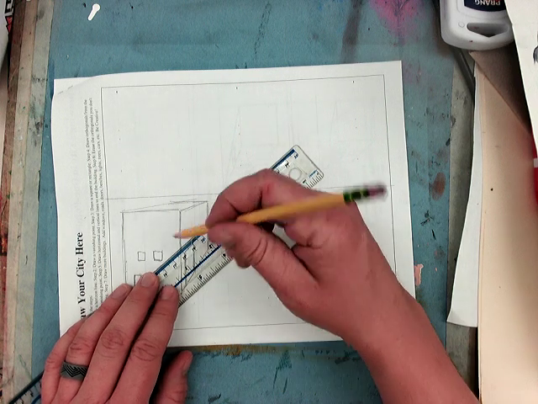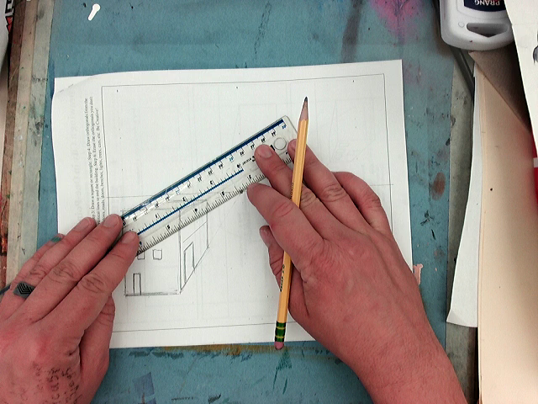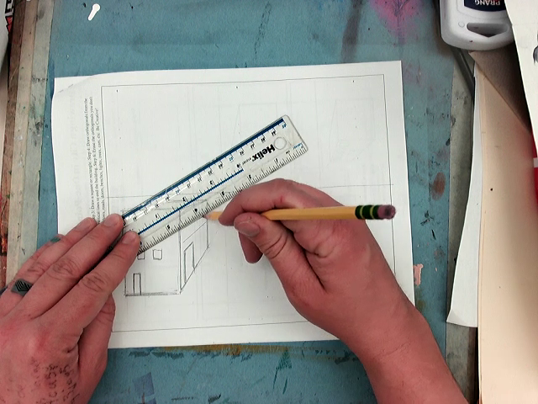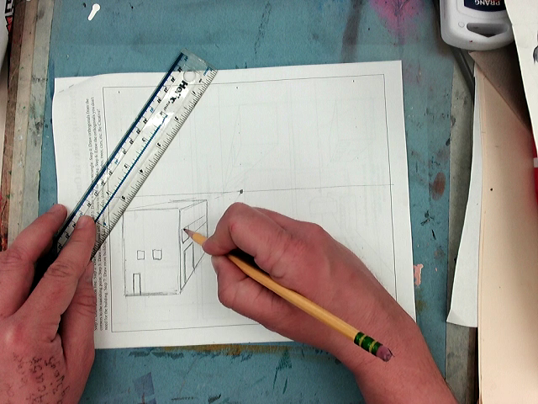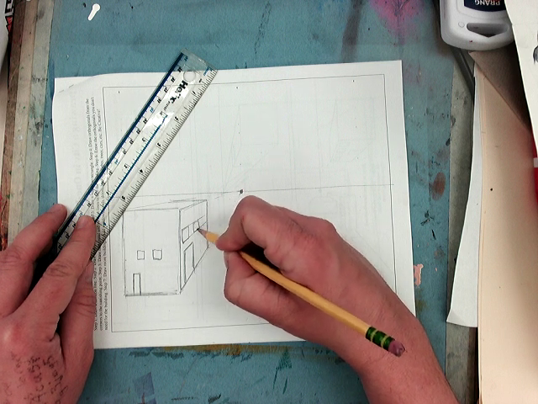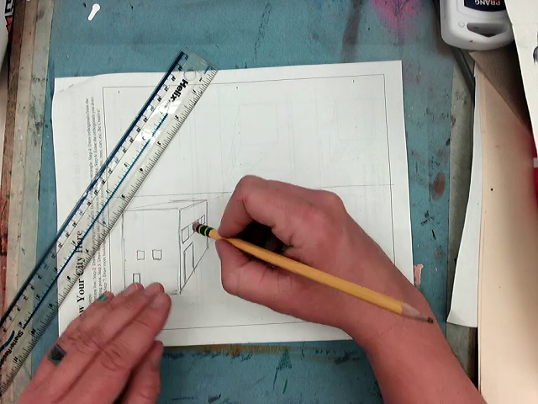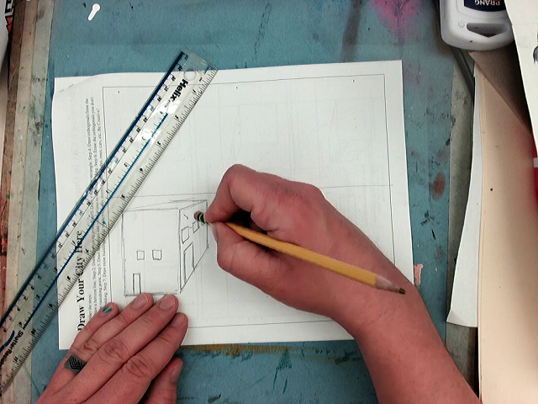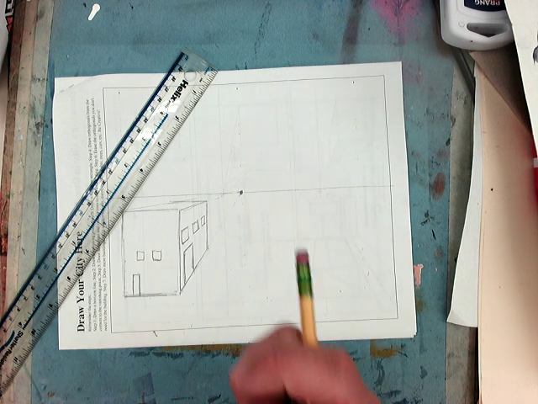So the same idea with the windows. I would recommend if you're going to draw like a row of windows, draw two orthogonal lines like that, and use them to guide where the top and bottom of the windows are. Again, the sides of the windows are going up and down. All right? So they just get vertical lines.